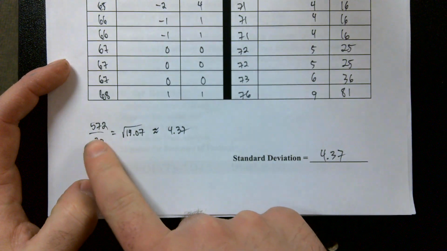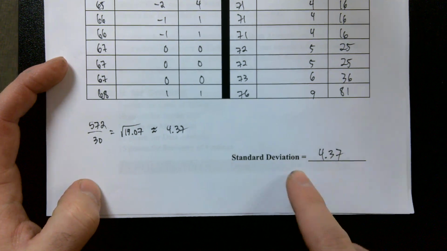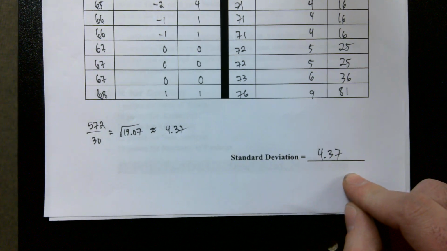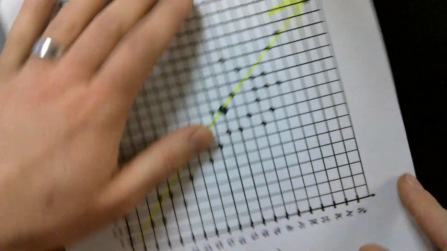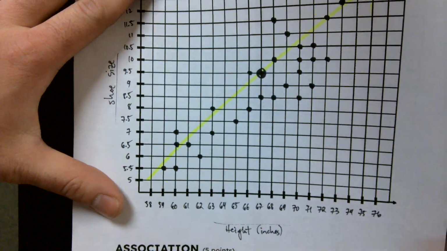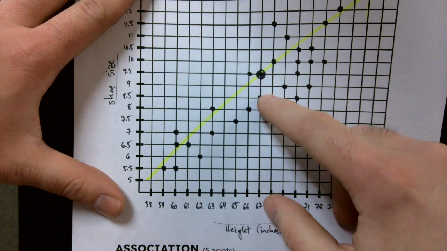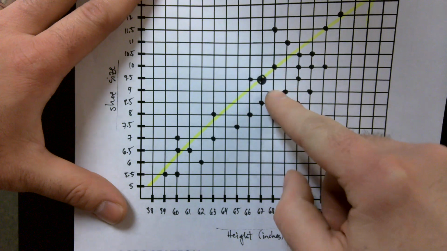So you get all this, you find the mean of the square deviations, you take the square root, boom, there's my standard deviation. 4.37, relatively high, relatively low? Pretty low, right? It means my data is mainly clustered around the mean. My mean is 67. If I look back at my graph, well, here's 67. Not only do I have multiple data points there, 2 there, 1 there, but I see that I've got a nice big cluster right over here near my mean. That should result in a smaller standard deviation, right?